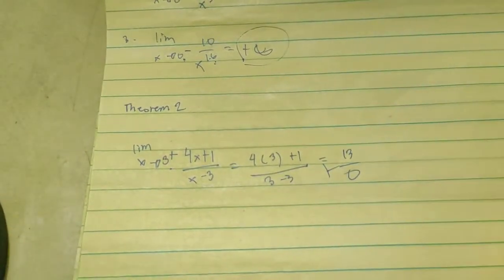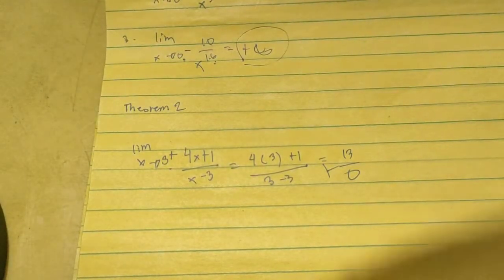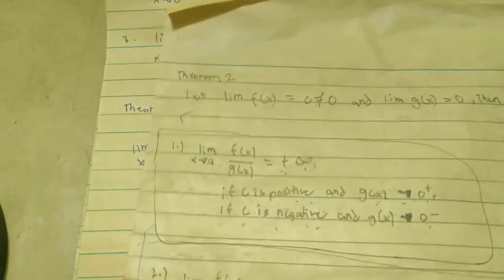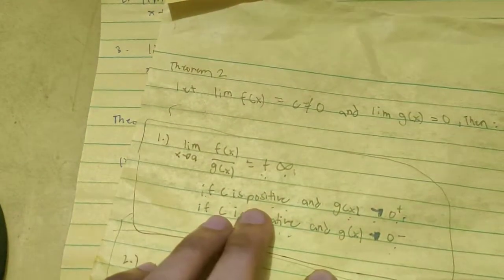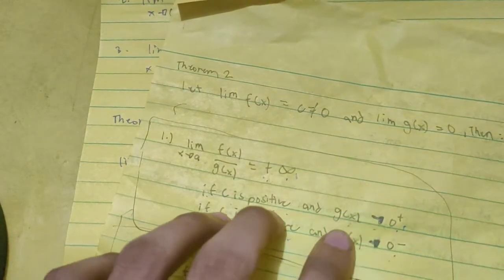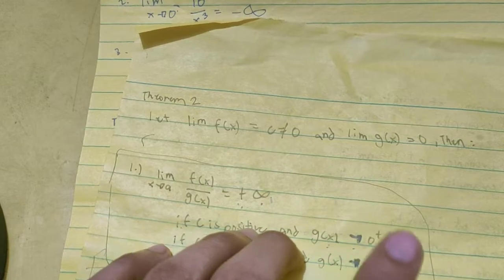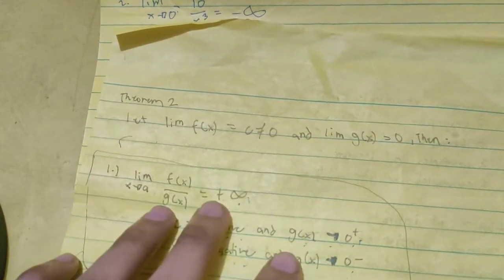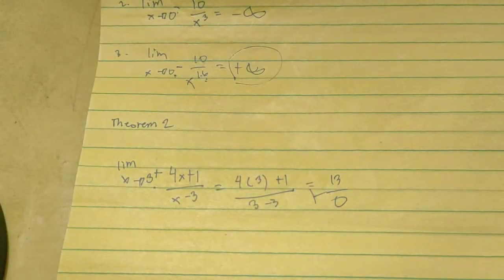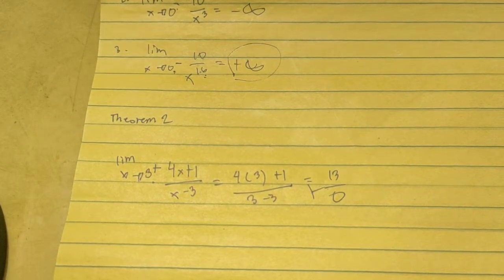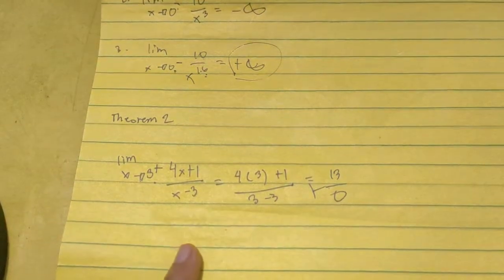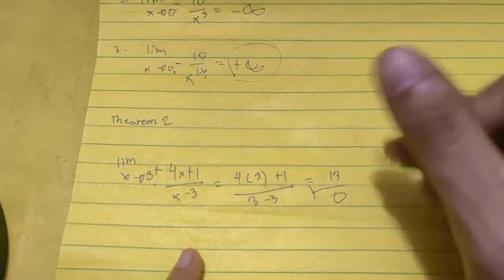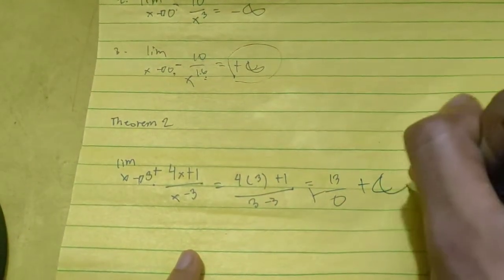Then according to the instruction, our constant is positive and the g of x approaches to the right, then it should be positive infinity. So in conclusion, the answer for this is positive infinity.